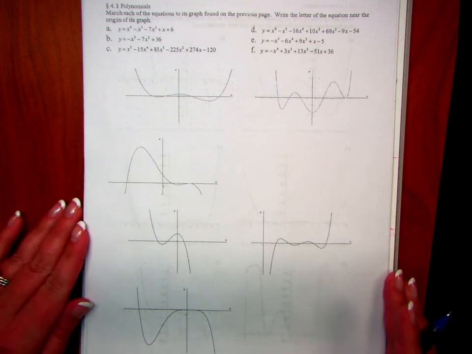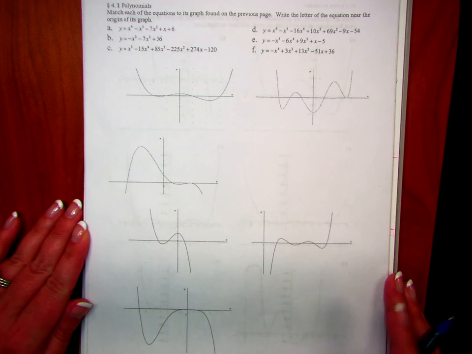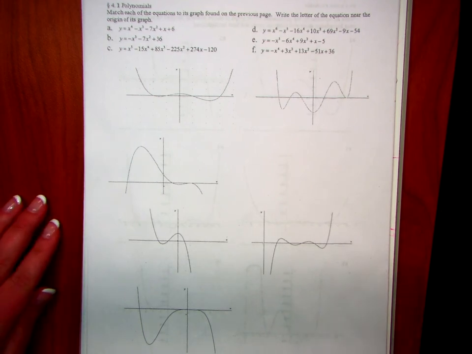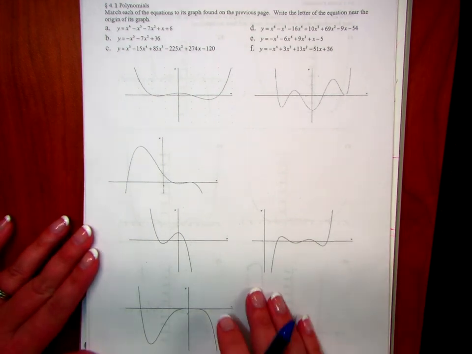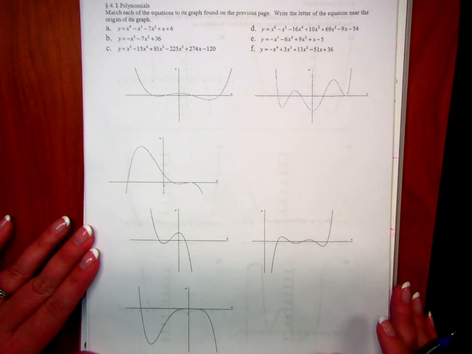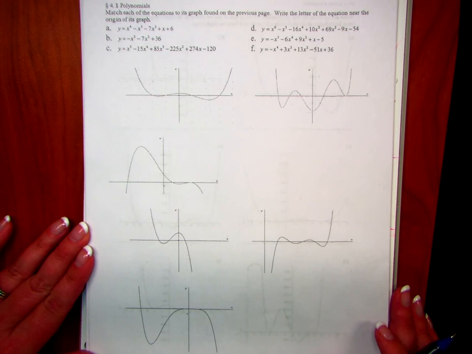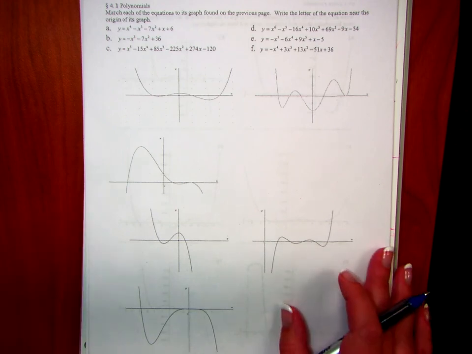Alright, this page can be found under Files. I believe it's page 3. What I'd like to do here is match these graphs with these equations just based on the end behavior, and matching that whether it's even or odd, positive or negative leading coefficients.